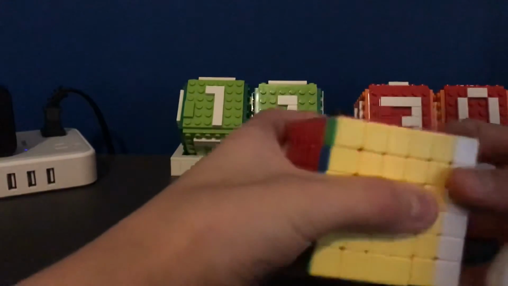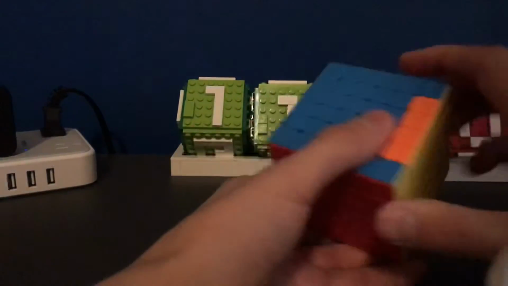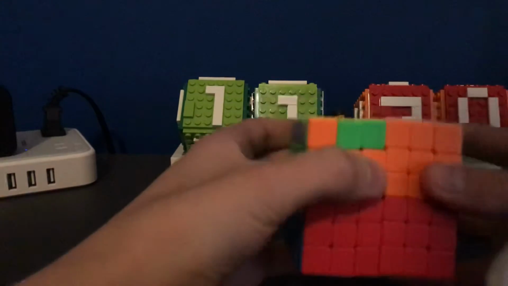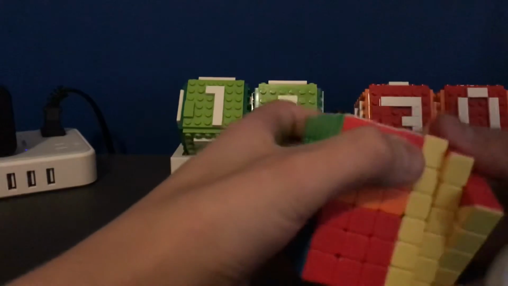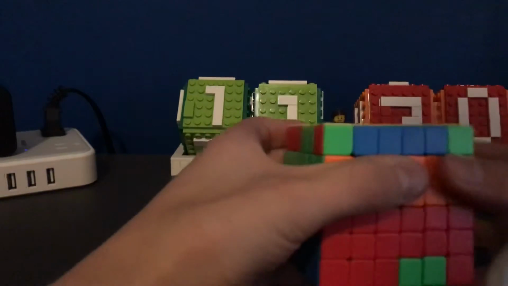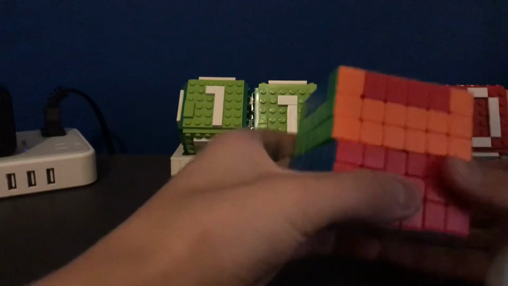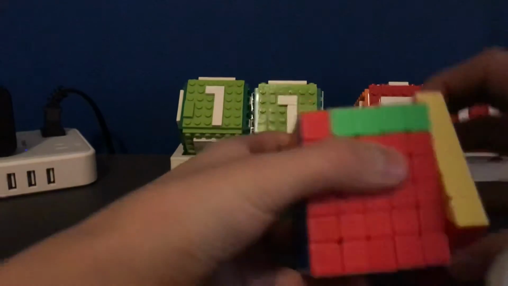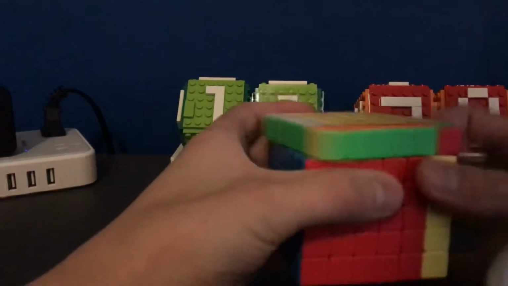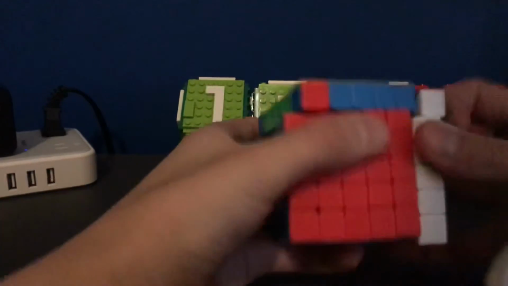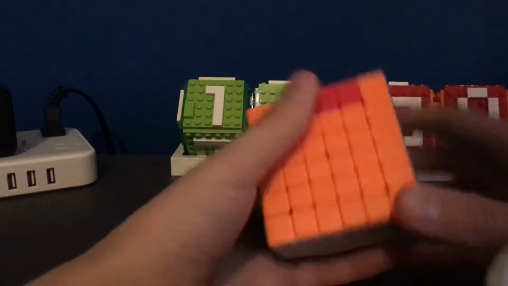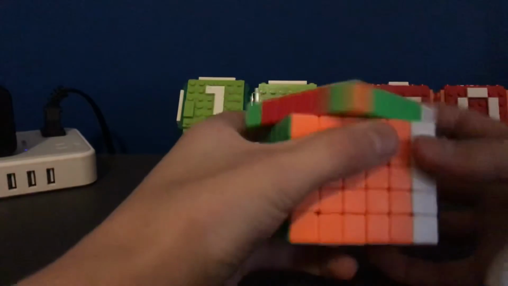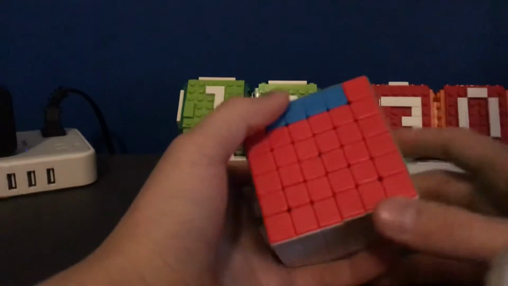There is one last case you can run into on this puzzle. I'm going to explain that in just a second. The case you can run into is when you're trying to solve your edge pieces and you do your algorithm, you notice sometimes your pieces can be fully swapped.